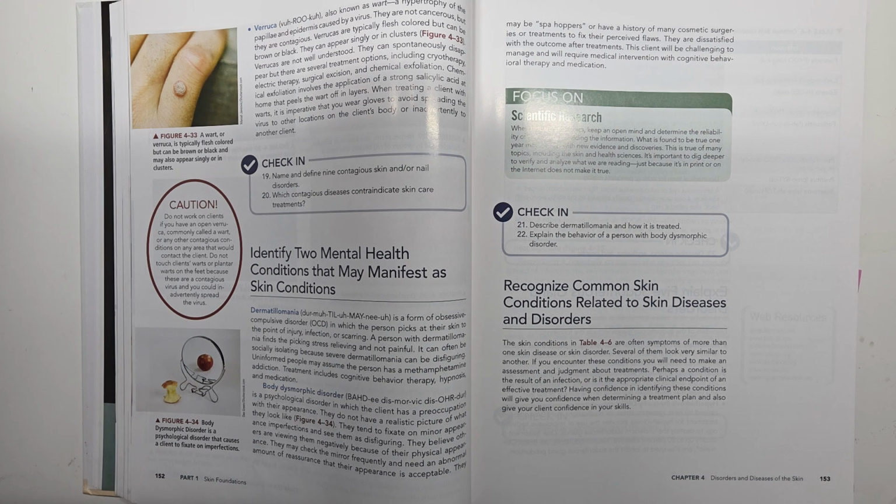The skin conditions in Table 4-6 are often symptoms of more than one skin disease or skin disorder. Several of them look very similar to another. If you encounter these conditions, you will need to make an assessment and judgment about treatments. Perhaps a condition is the result of an infection, or is it the appropriate clinical endpoint of an effective treatment? Having confidence in identifying these conditions will give you confidence when determining a treatment plan and also give your client confidence in your skills.